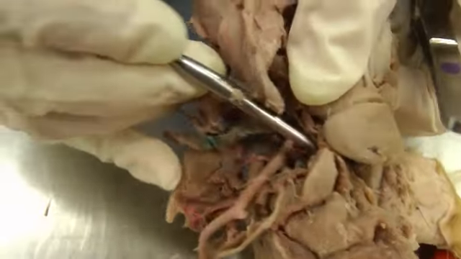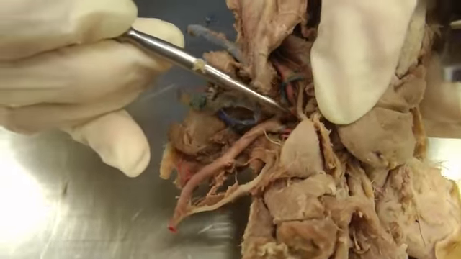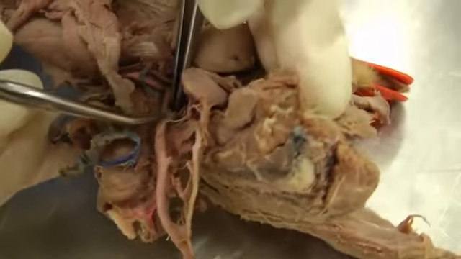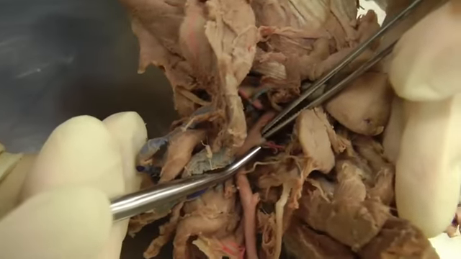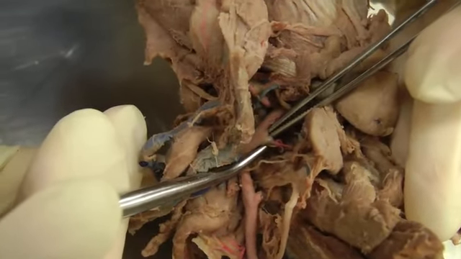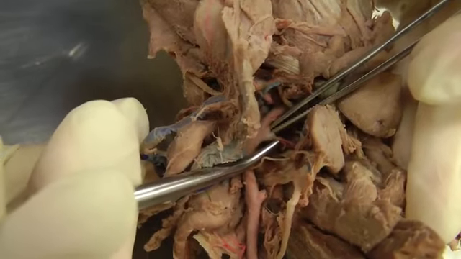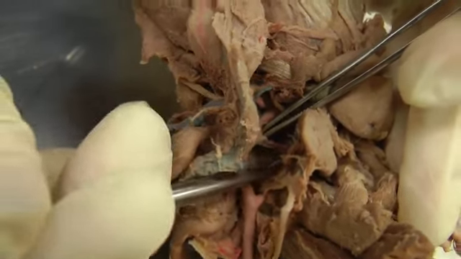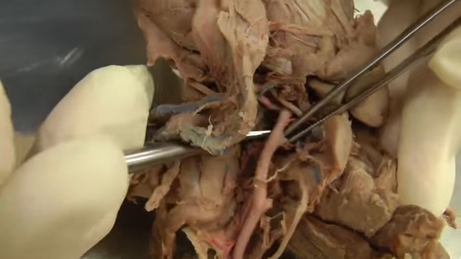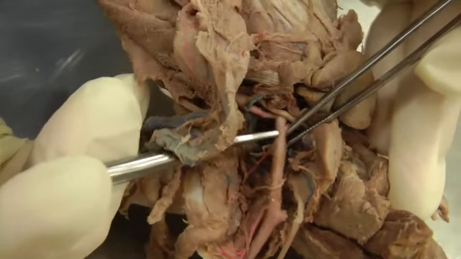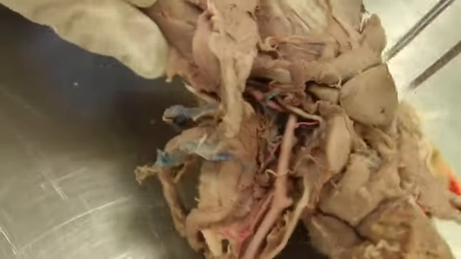And the cat doesn't really have an internal carotid. Instead, the carotid sinus is at the base of the occipital artery. So here is kind of where that carotid sinus is, in between the forceps and the probe. And so that would be at the base of the occipital artery, headed up that way. So then this is the external carotid here, this big piece that we're going to follow.